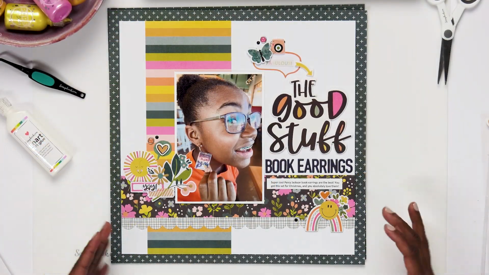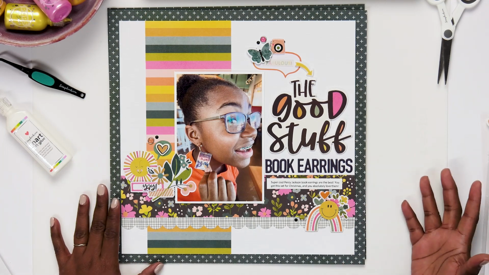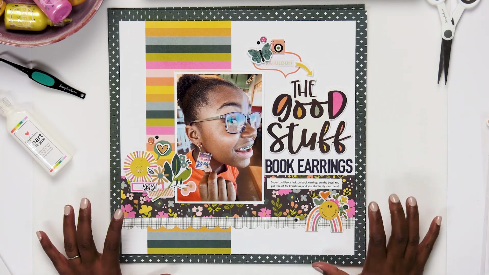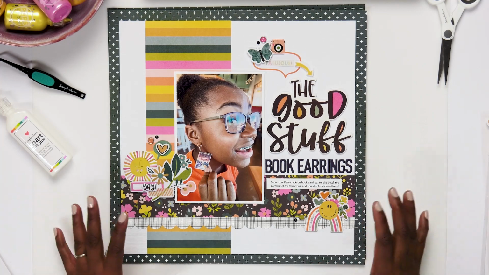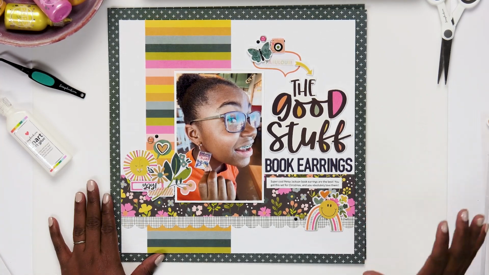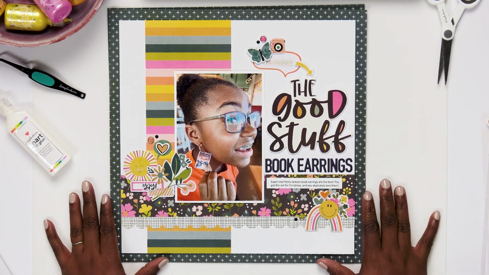Add some wood veneer, some acrylic, there's leatherette elements. There's all kinds of fun textured and dimensional items that you can add to a scrapbook page. But the ones I showed you today are a perfect way to start.